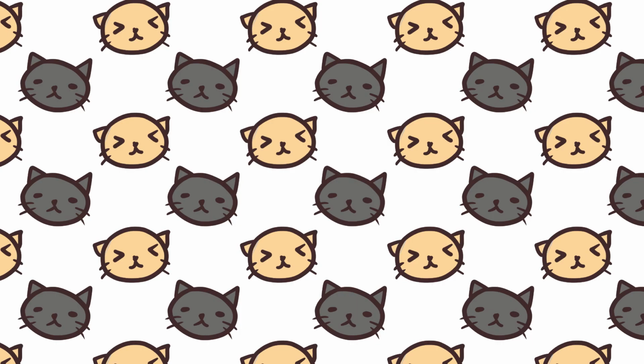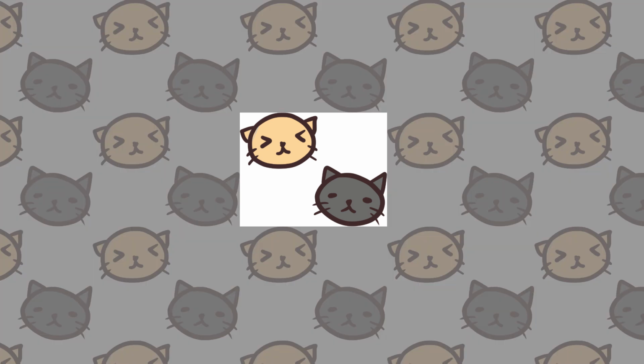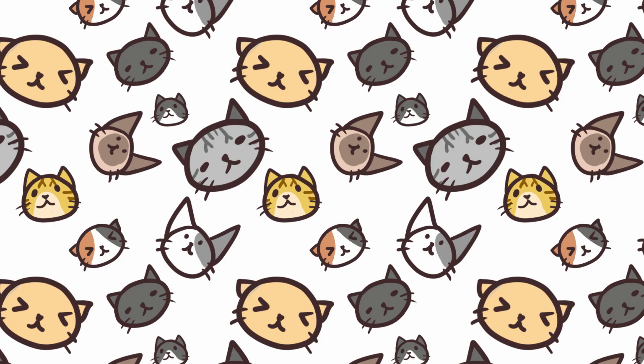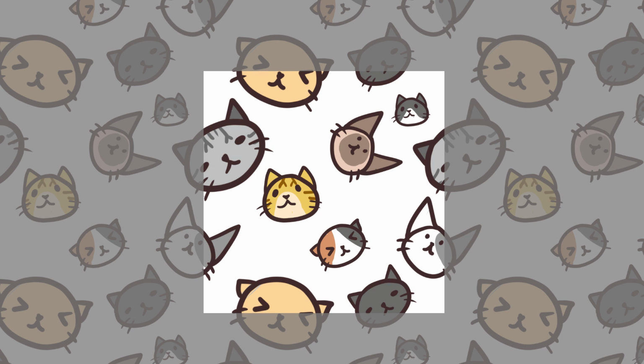Let's take a look at these patterns. It's not so seamless because you can still see the rectangle of the pattern image. So to make it seamless, we must be able to hide the rectangle of the pattern image, which I'm going to show you in this video.